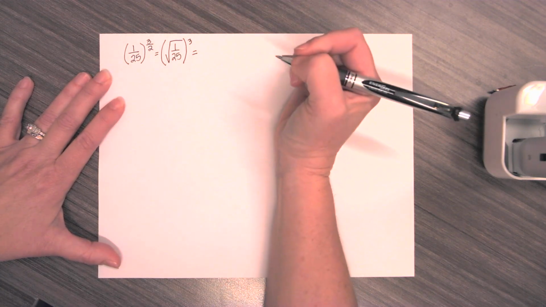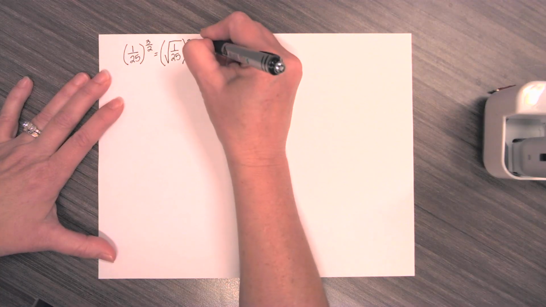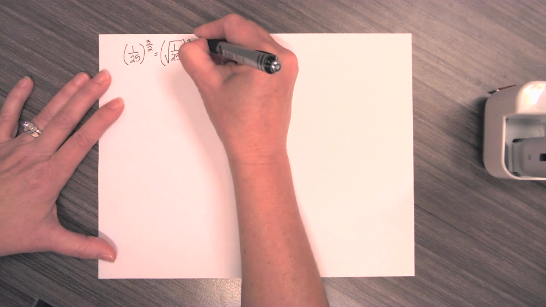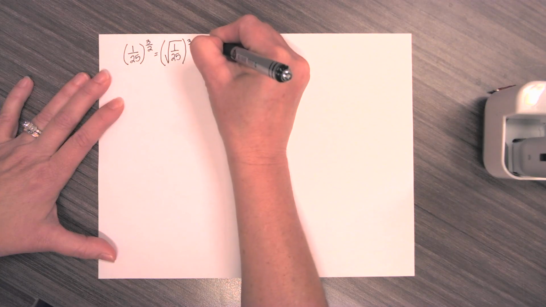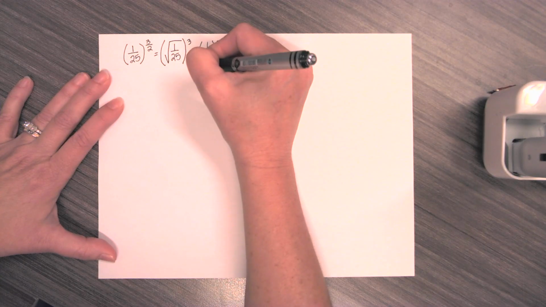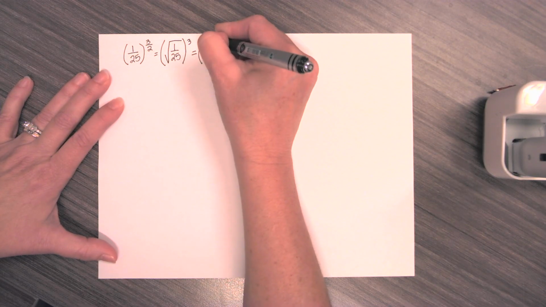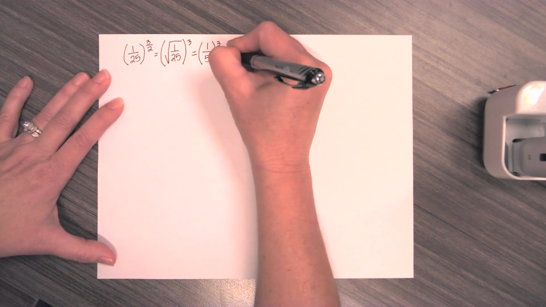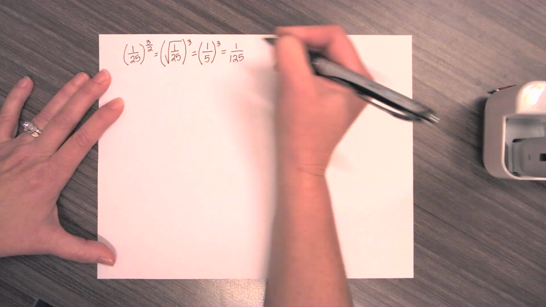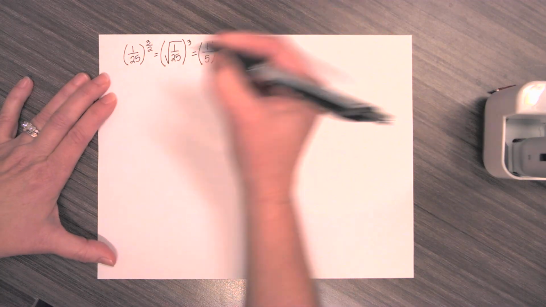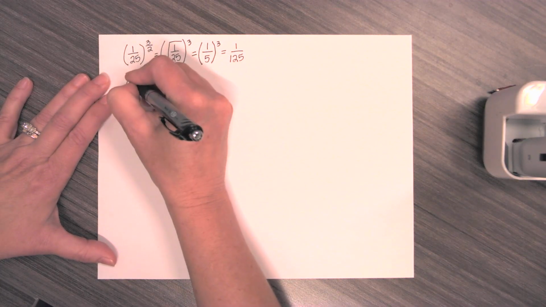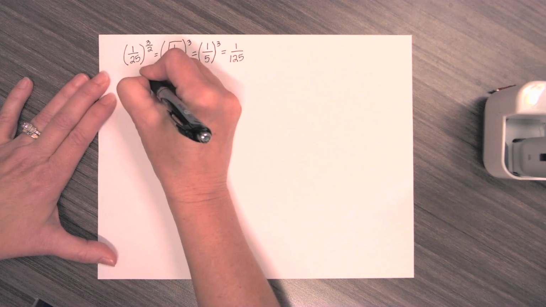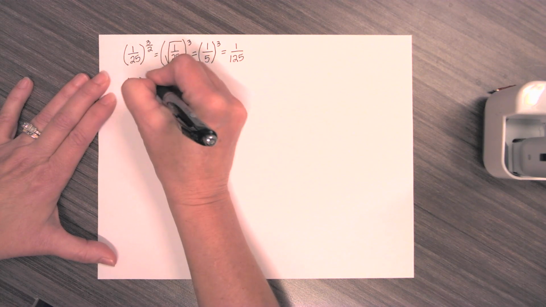So the square root of 1/25, the square root of 1 is 1, the square root of 25 is 5. Then we're going to raise this to the 3rd power. When you raise a fraction to a power, you just do the top to the power and the bottom to the power. 1 cubed is 1, and 5 cubed is 125. So that's our answer. All right, how about 1/27 to the 4/3 power?